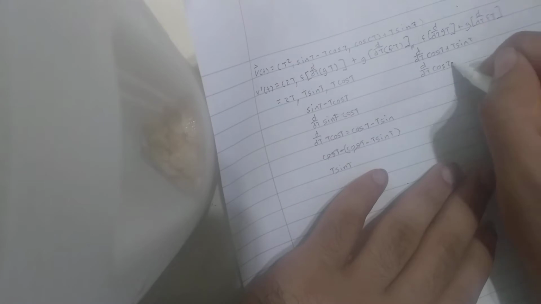Likewise, the same occurs here, where the derivative of cos t plus t sine t, d over dt cos t, I'll put the t over here, is equal to negative t, or actually, sorry, it should just be sine t.